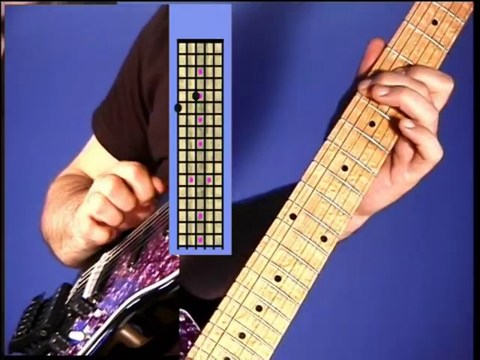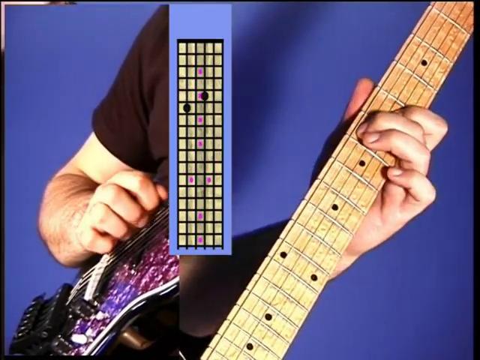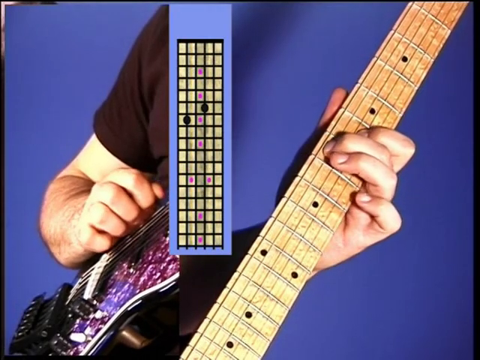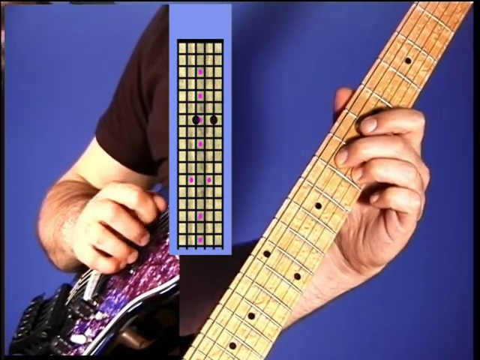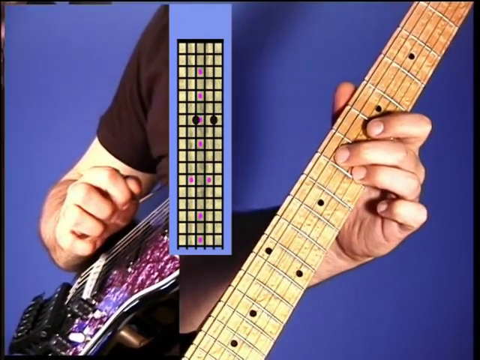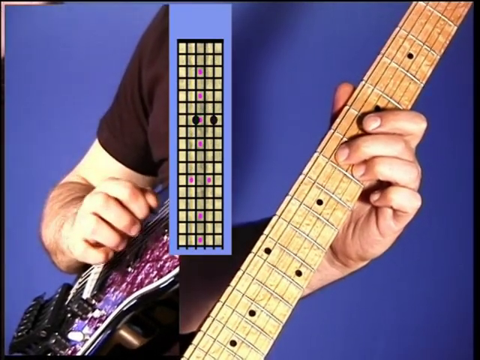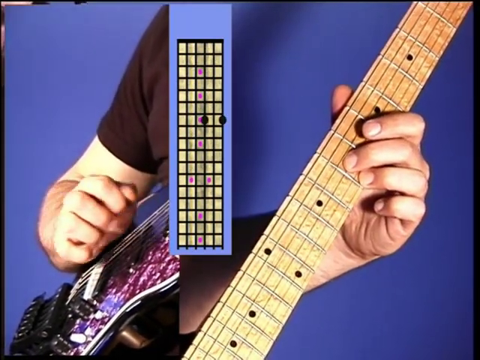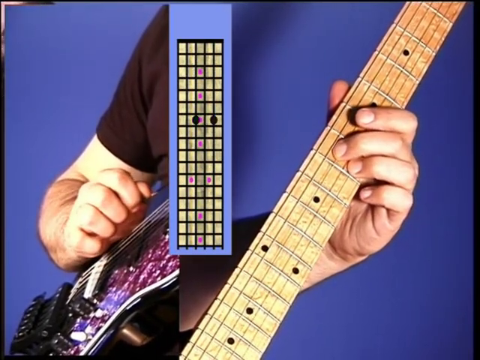That's a 6th anywhere. 6th anywhere. But then when it comes to the 2nd and the 4th string, that's a 6th. And that's because the idiosyncrasy between the 2nd and the 3rd string being tuned at 3rds. And this is also 6th. Here, 6th.